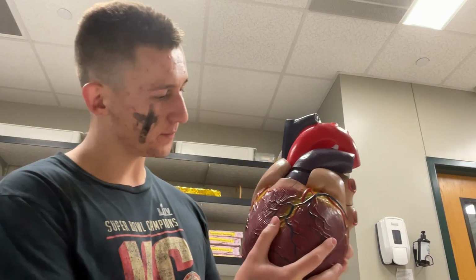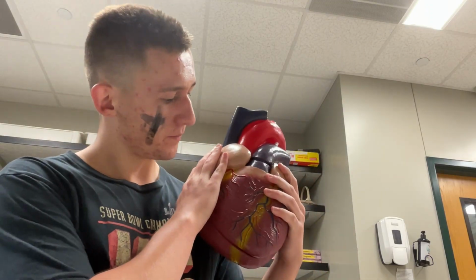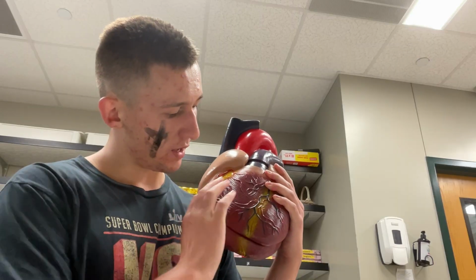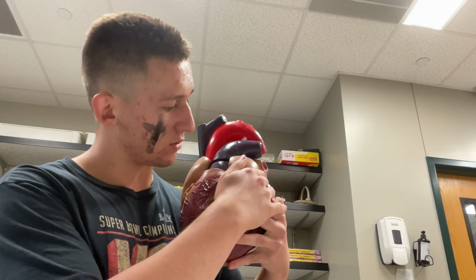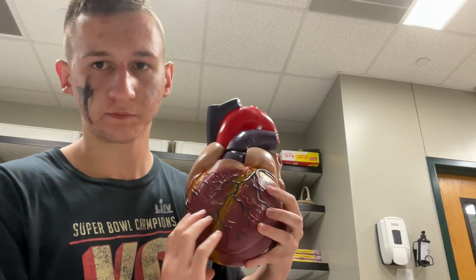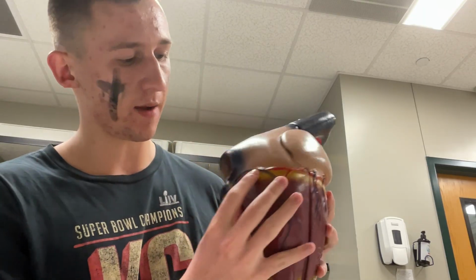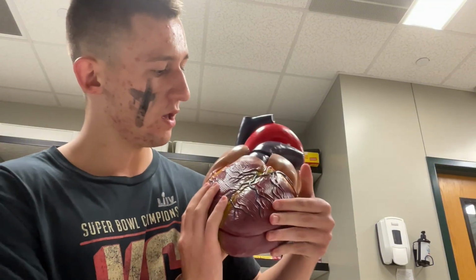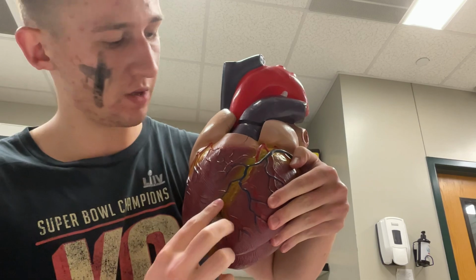PT Olympics. So looking at the heart, we can see the right atria, the right auricle, and the right ventricle, and the left atria, left auricle, and left ventricle. We can see the coronary sulcus, which is this yellow right here, and it wraps around back. And we can see the interventricular sulcus right here, which is this yellow.